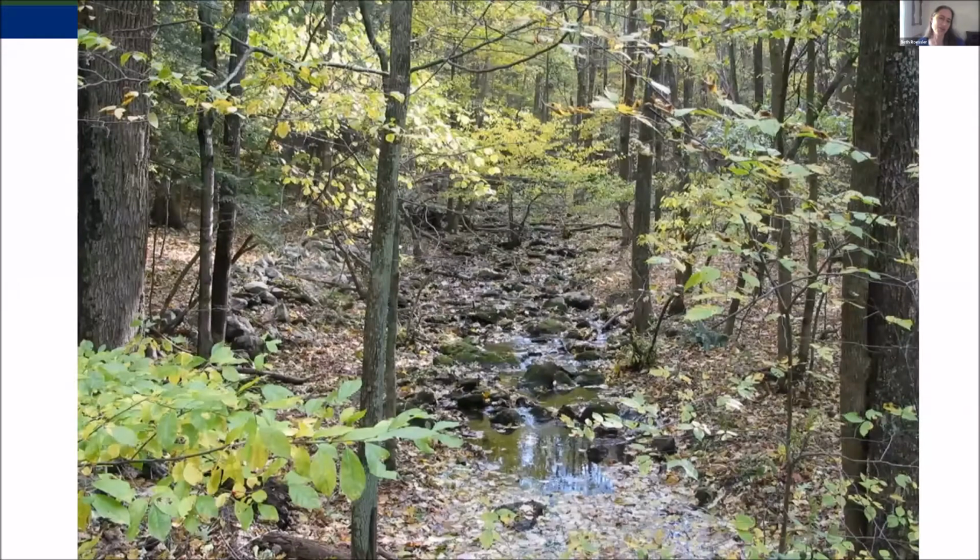So here's a picture of a healthy stream. It's hard to see where buffers are in streams when they're like this, because it's just woods with the stream in the middle of it. And that's great.